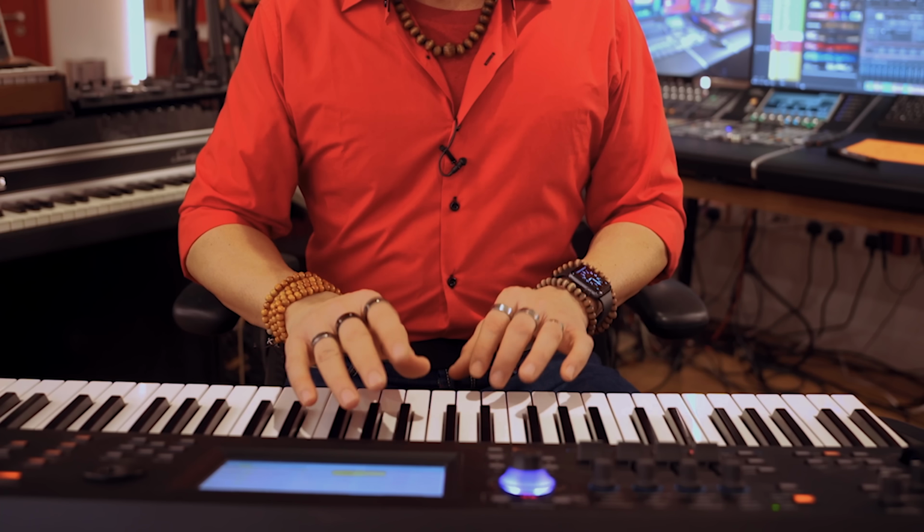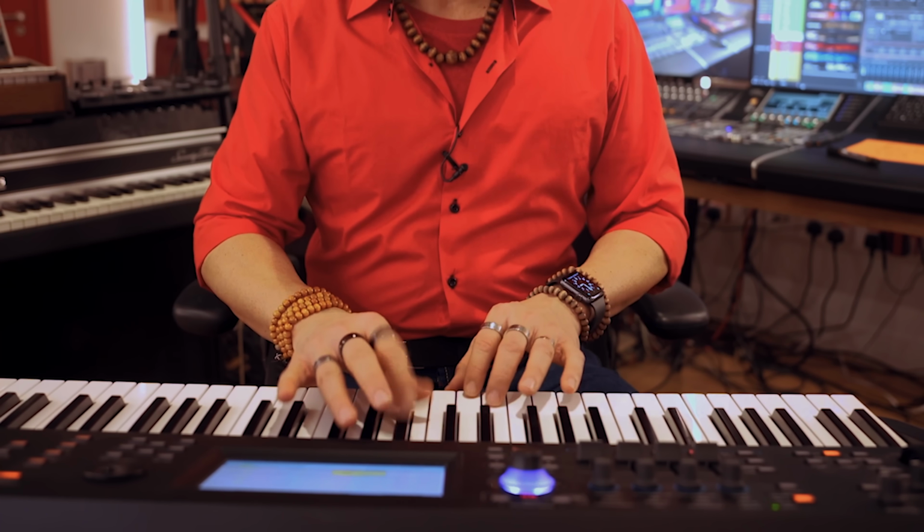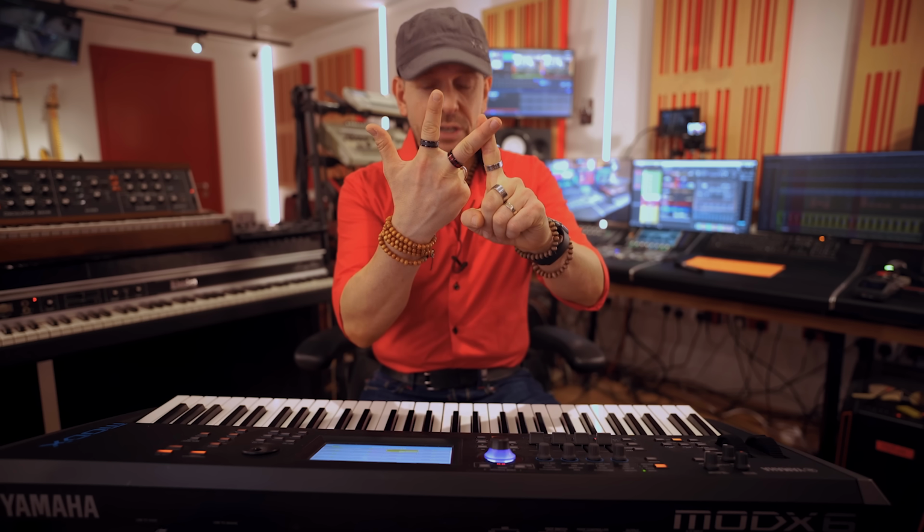So in this case, we're actually going 1 2 3 1 2 3 1 2 3 1 2 3 1 2 3, and that's 12/8. Of these triplets, if you only play the first and the third note, you get. Is this shuffle?